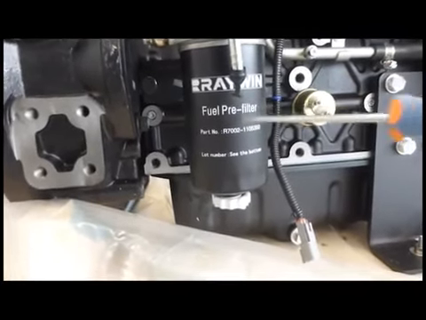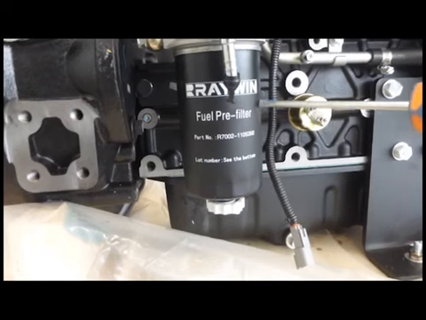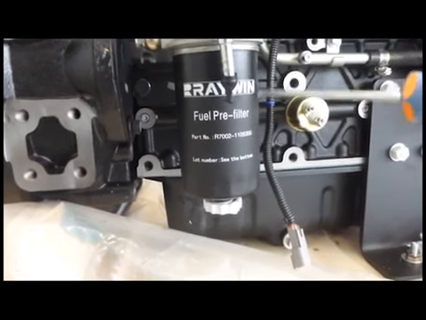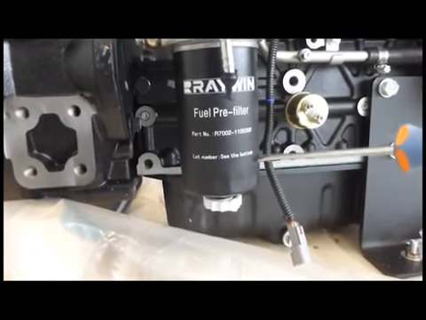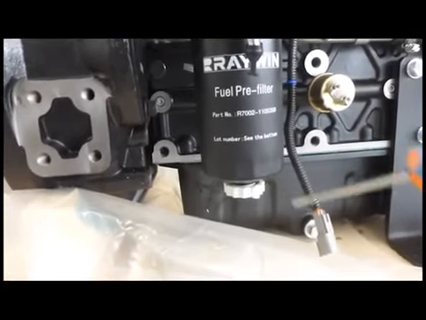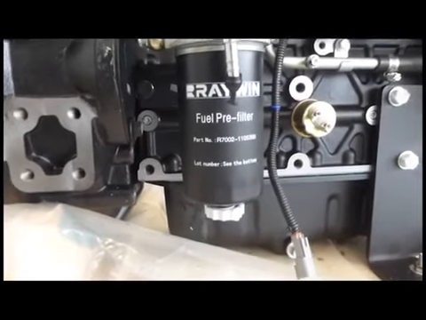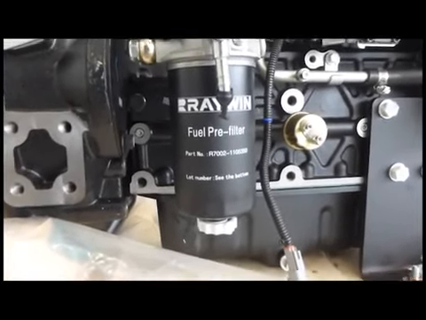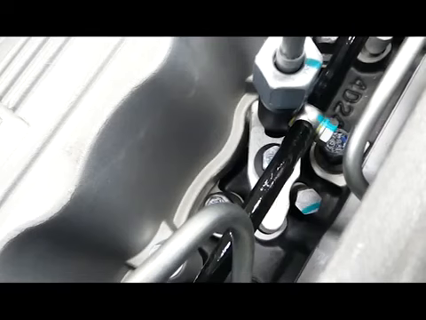The fuel pre-filter is also a separator, in order to drain the water inside the pre-filter if and when necessary. On the cylinder head we have already prepared the position to install the glow plug heater system.